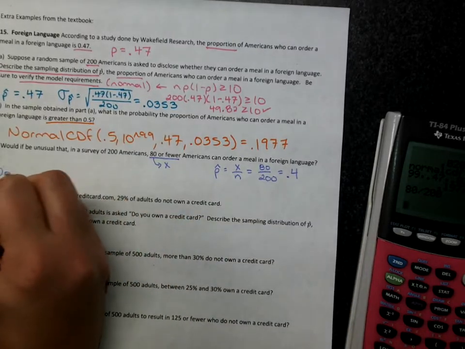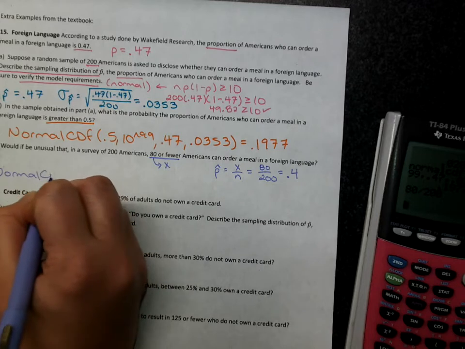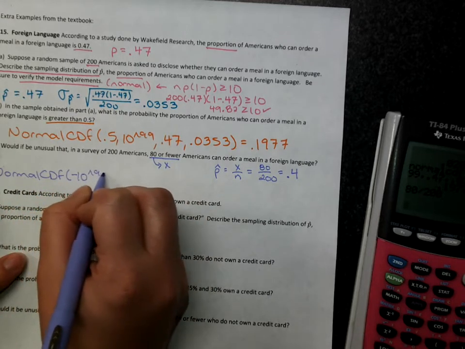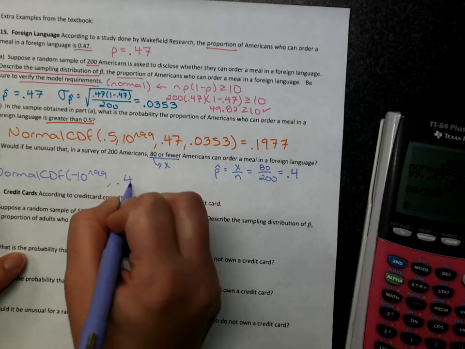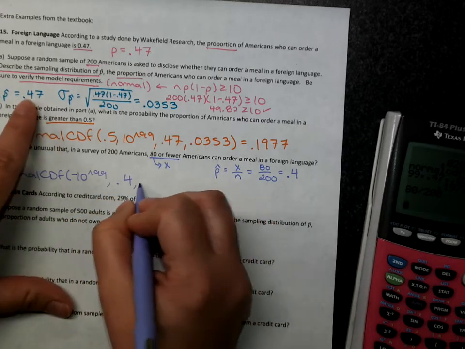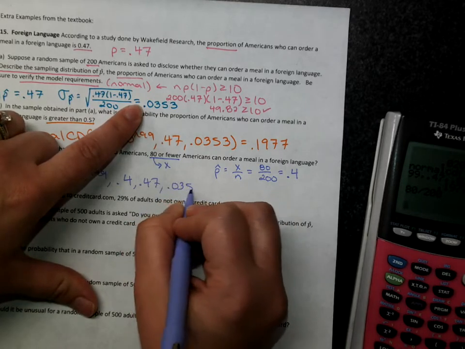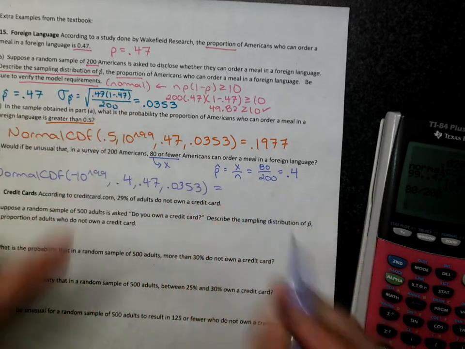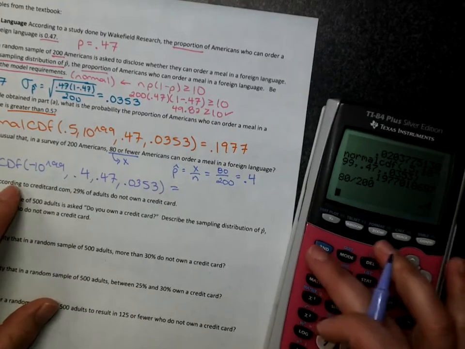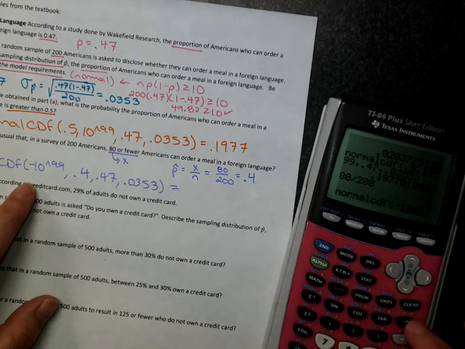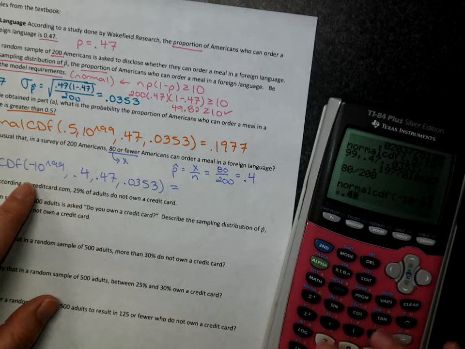It's 80 or fewer, so for our normal CDF, it will go negative infinity to 0.4, centered at 0.47 with a spread of 0.0353. Alright, so normal CDF, negative infinity, 0.4, 0.47, and 0.0353.